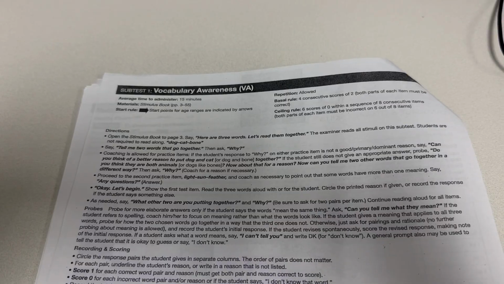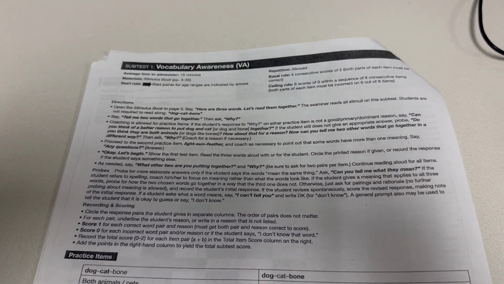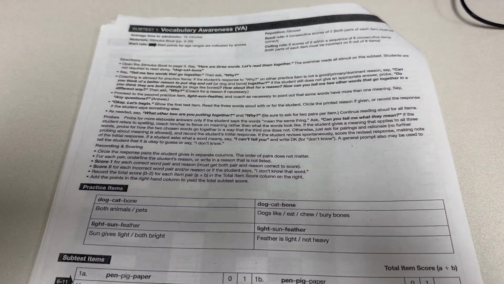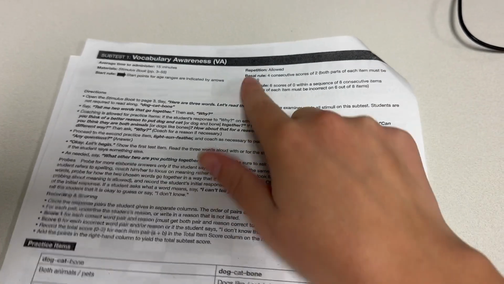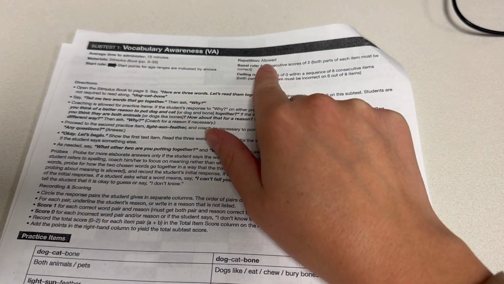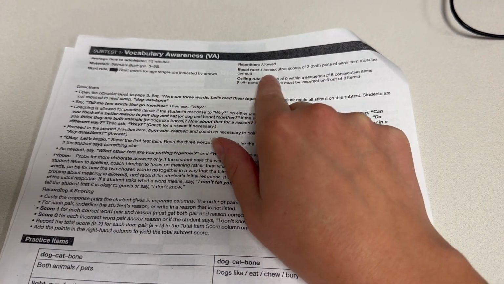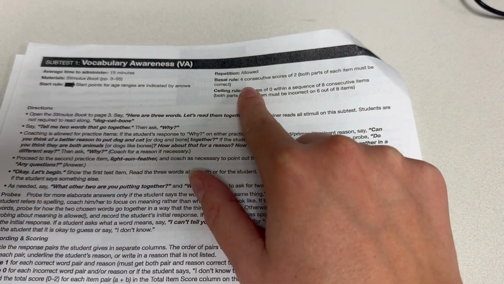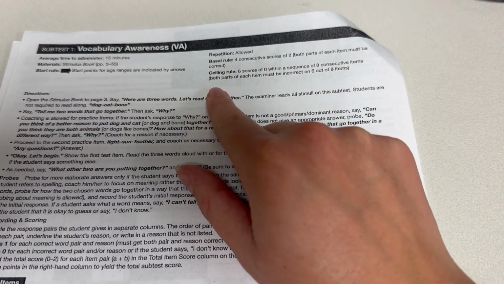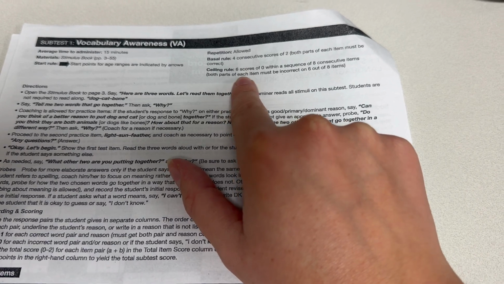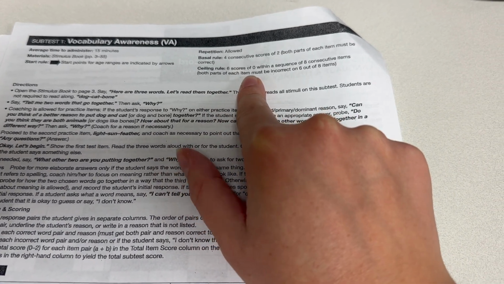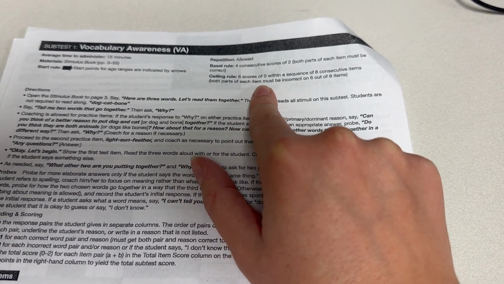I like to start by reading through the directions on your chosen subtest that you're going to do. For the purposes of this video, we are going to do the vocabulary awareness subtest. Next, I like to go through and highlight or underline any important information that I see. So for example, I usually underline or highlight whether or not repetition is allowed. I like to highlight the basal rule, which for us is 4 consecutive scores of 2. And I also highlight the ceiling rule, which is 6 scores of 0 within a sequence of 8 consecutive items.